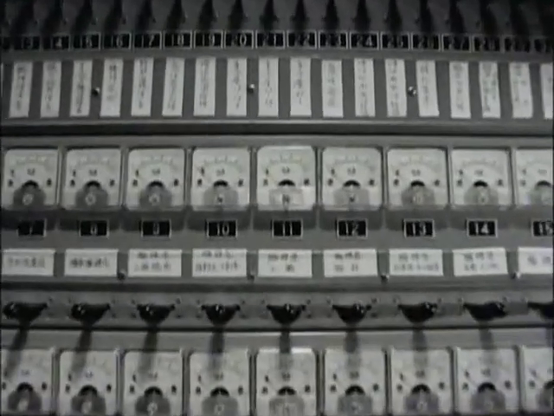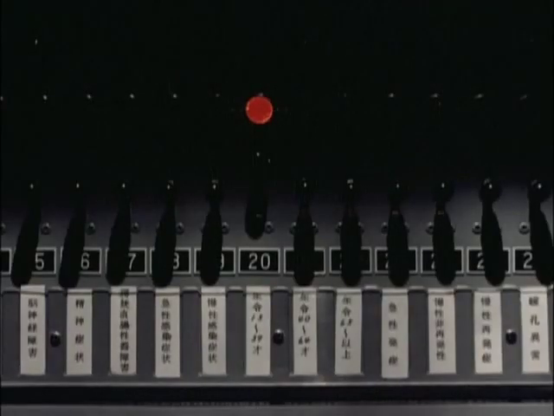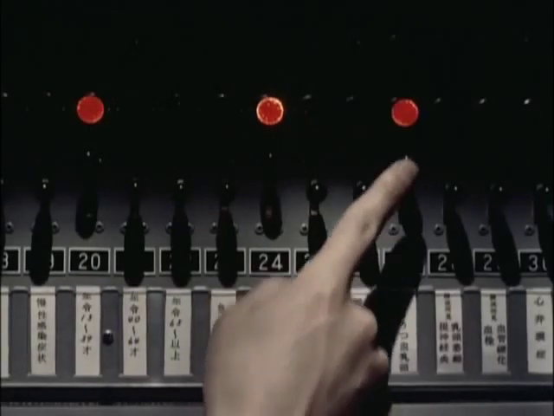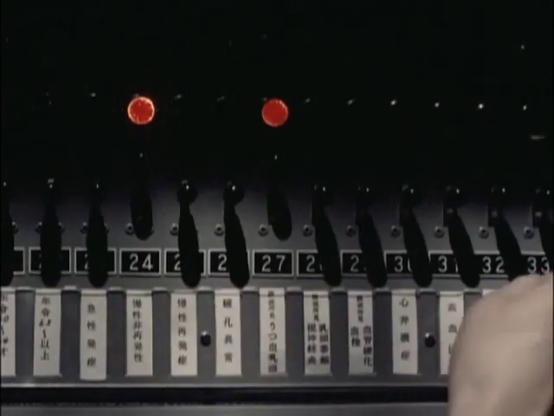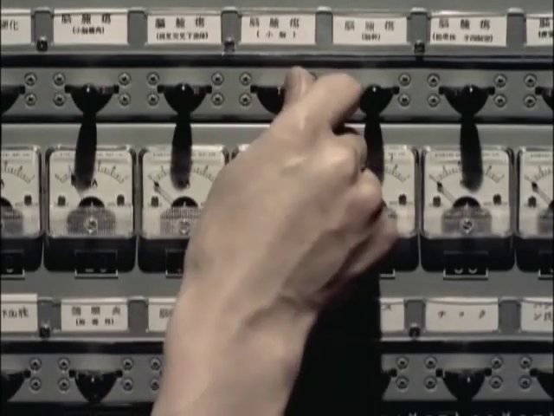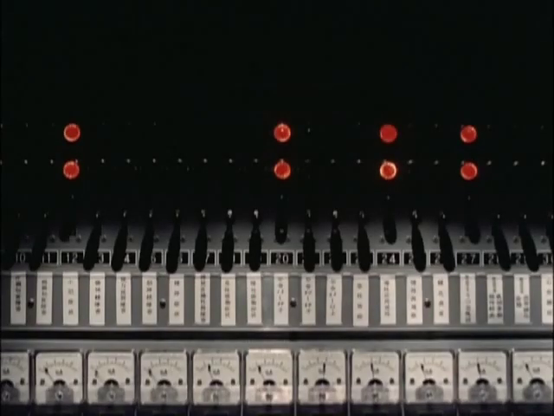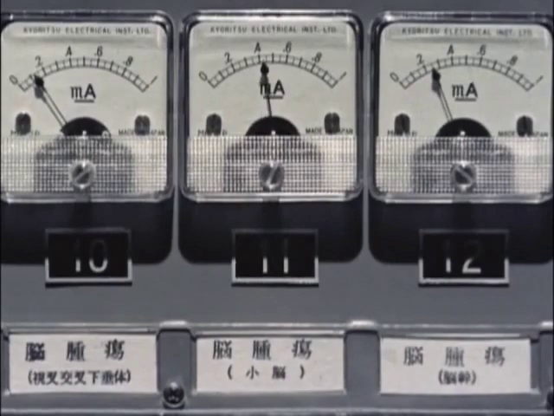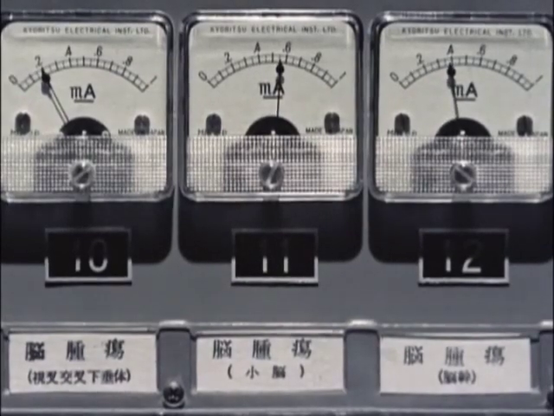This is a diagnostic machine. By the manipulation of the switches, symptoms are fed into the machine. In this case, they are disturbance in gait, chronic headaches and nausea, and congestion of the eye ground. The machine has numerous combinations of symptoms and the corresponding diseases stored in its memory unit. The needle of the meter moves, indicating that the trouble is a tumor in the cerebellum.